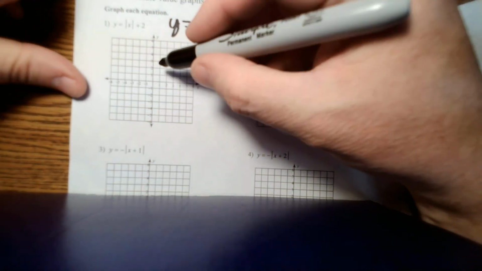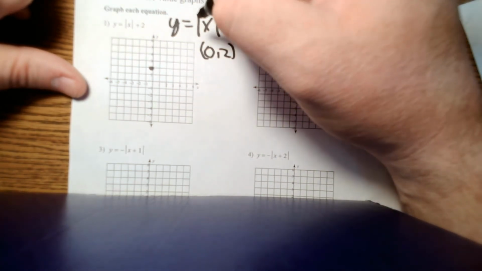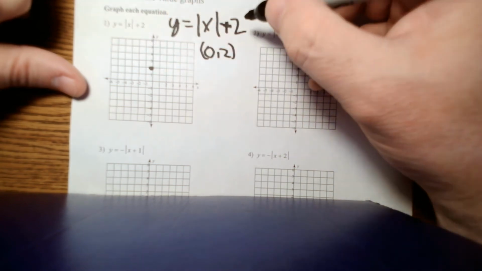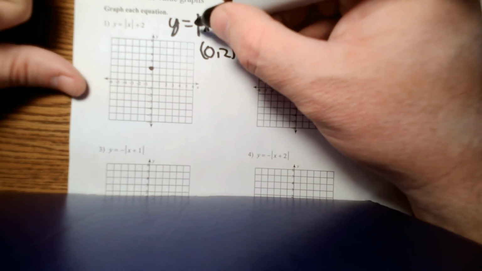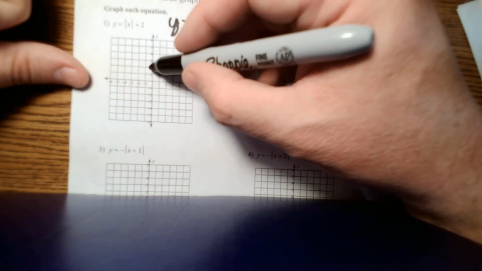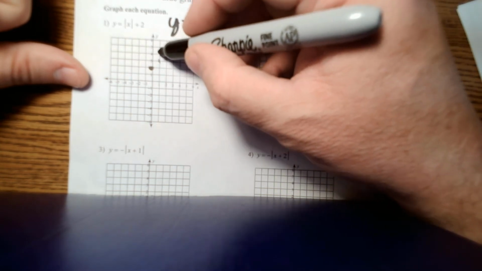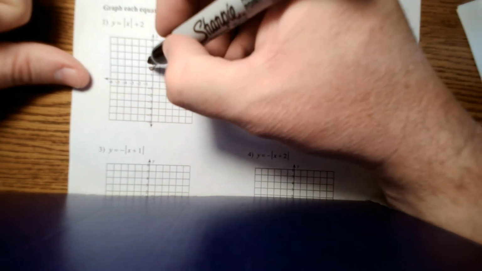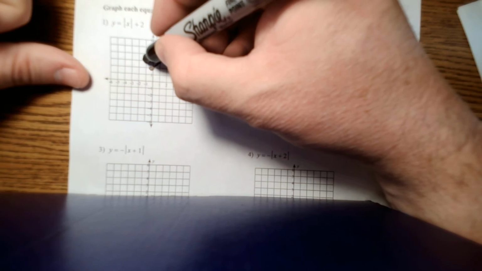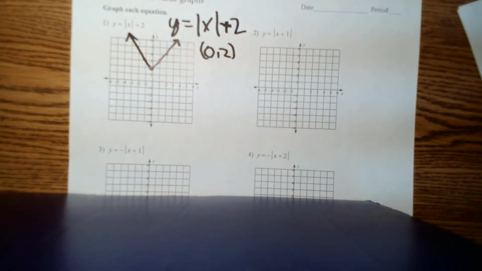Okay, mine's not the best here, but start point 0, 2 would be here, right? Okay. And again, for our purposes, we're either going to have a 1, or I'm going to show you the other purposes. So I'm going to go up 1, right 1, up 1, right 1. This is half of it. The other half of the graph is going to be up 1, left 1. Okay, questions?